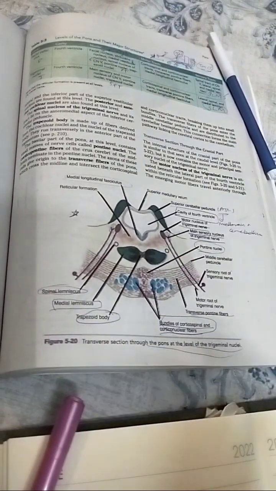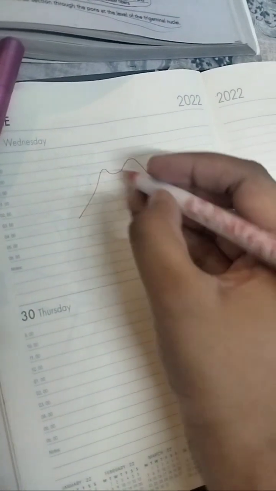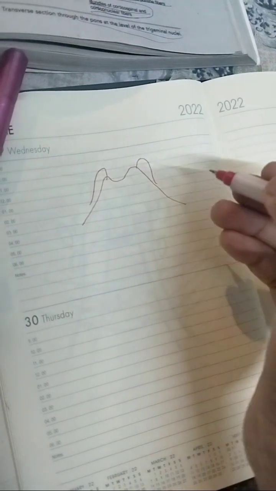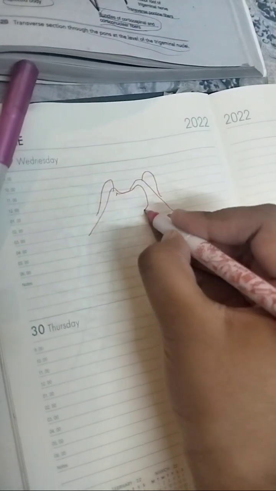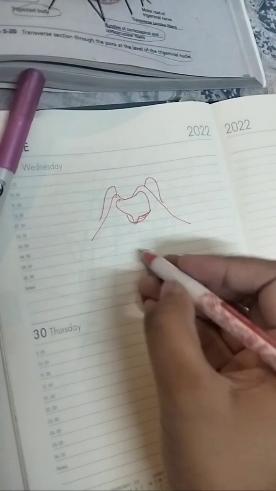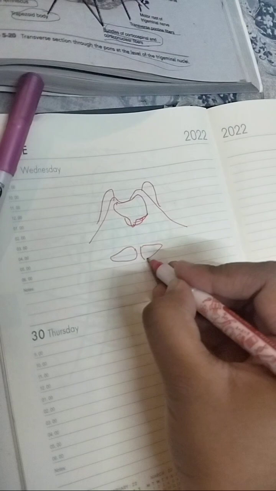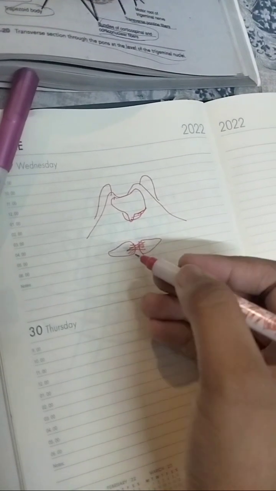Now let's draw the level of pons at the trigeminal nucleus level. First of all, we are going to draw a mountain. Then we are going to draw the superior cerebellar peduncle. And here we can closely see that this is the cavity of the fourth ventricle. And this is the medial longitudinal fasciculus. And here, of course, we are going to find the medial lemniscus. And this is the trapezoid body.